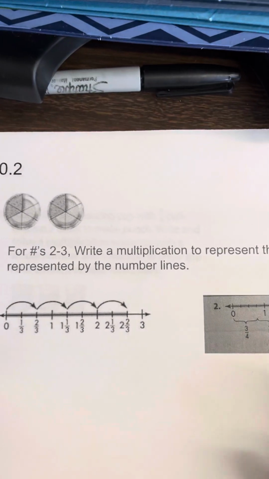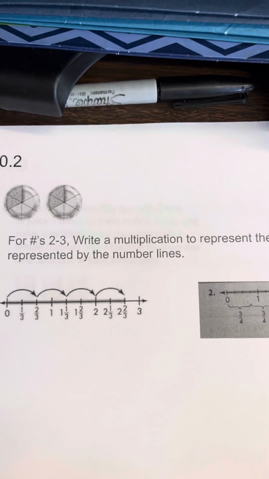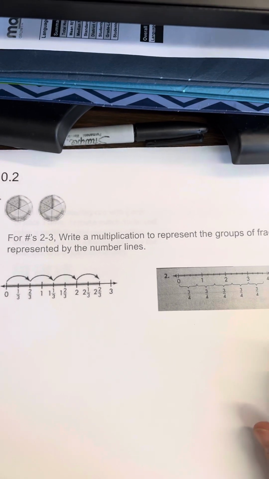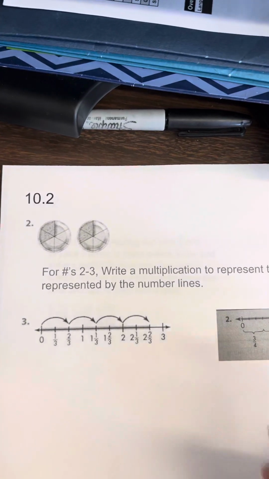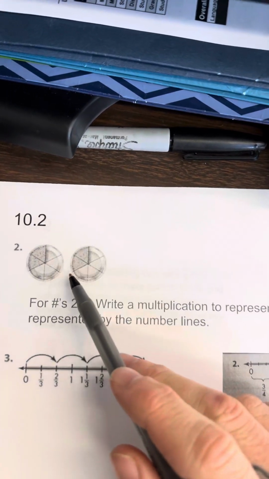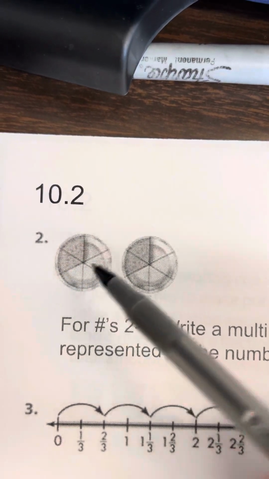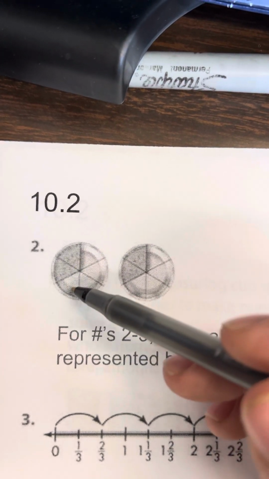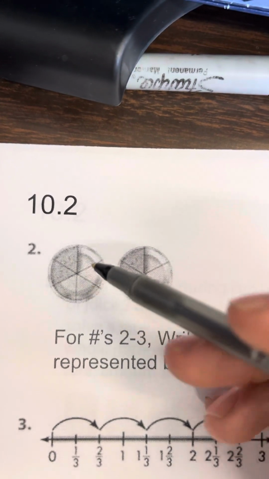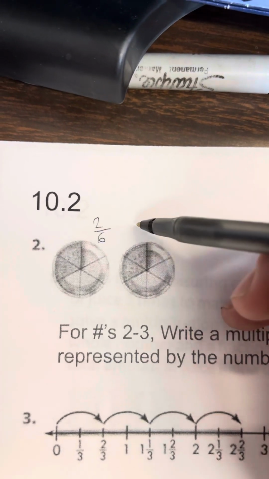All right, looking at these diagrams, these come from lesson 10-2. Write a multiplication equation to represent the groups of fractions represented by the number lines. So that's these questions. But let's look here. In this picture, it's a little hard to see with the copies, but there are 2 pieces, right? 1, 2, 1, 2. And it's 2 out of 1, 2, 3, 4, 5, 6. So I see a diagram that represents a fraction. I'm writing the fraction.